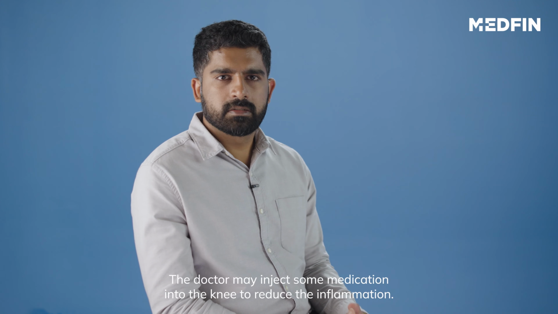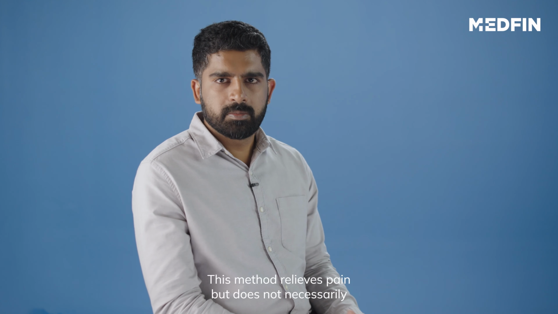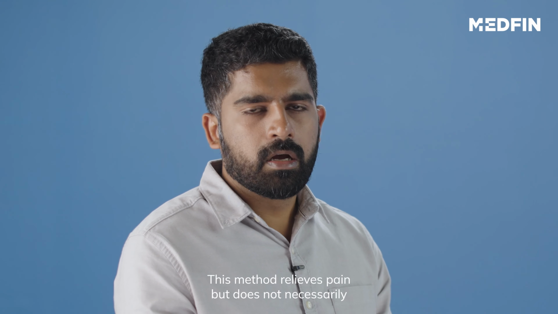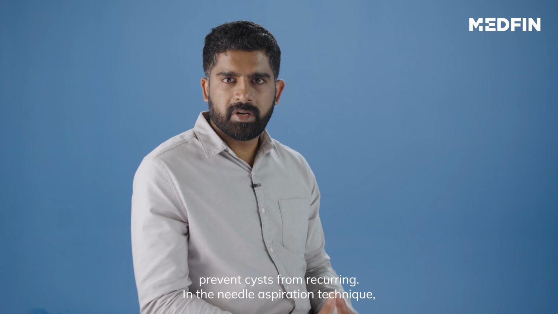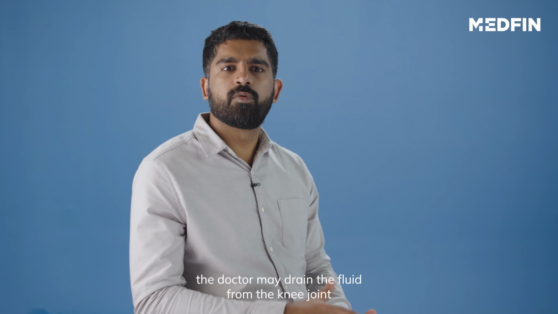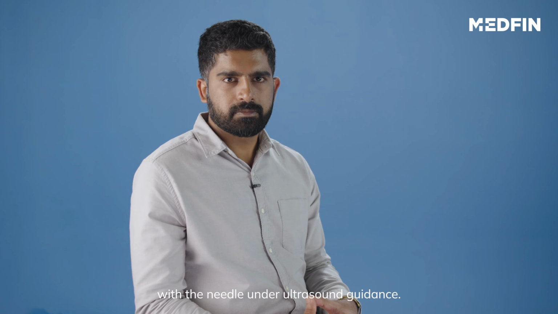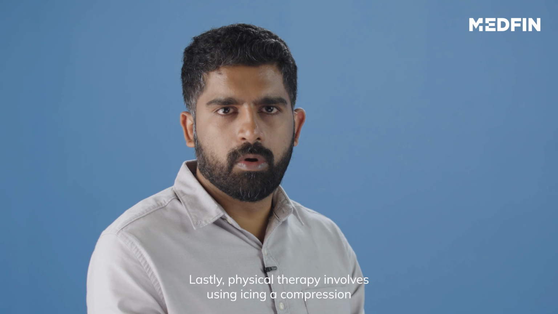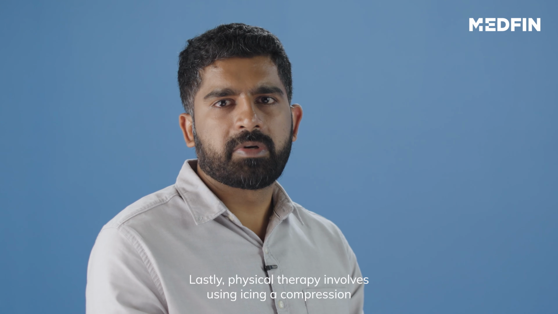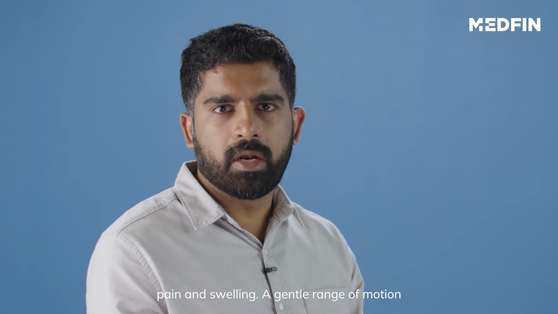The doctor may inject some medication into the knee to reduce the inflammation. This method relieves pain but does not necessarily prevent the cyst from recurring. In the needle aspiration technique, the doctor may drain the fluid from the knee joint with a needle under ultrasound guidance. Lastly, physical therapy involves using icing, a compression wrap, and crutches for reducing pain and swelling.